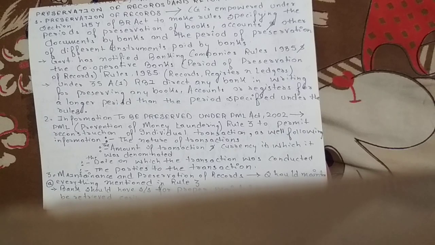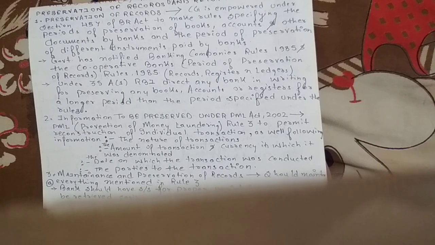Again, there is another act which specifies keeping records for a particular time: the Prevention of Money Laundering Act 2002, which says to keep the records for at least 5 years even after the end of the relationship with the bank or the depositor. And under section 45Z, even a paid instrument can be returned only after a true copy is taken by that particular banking company.